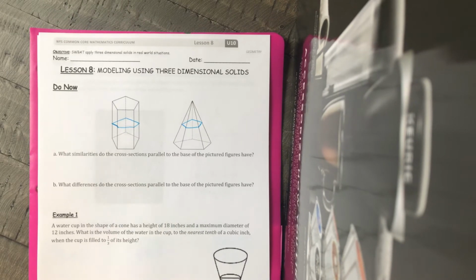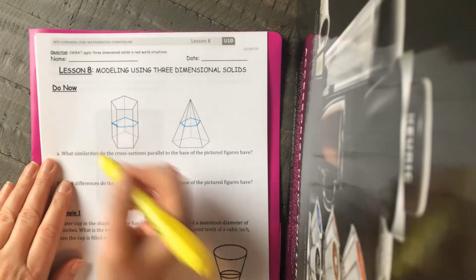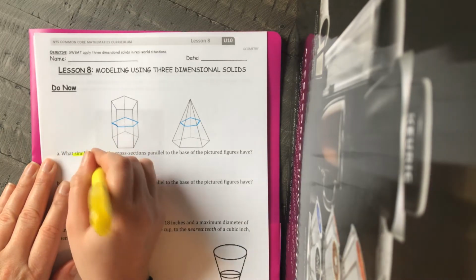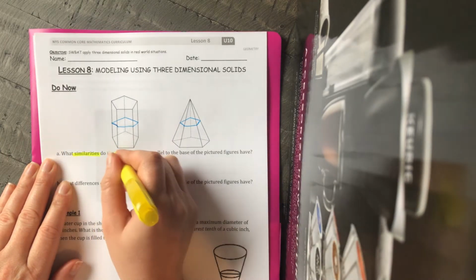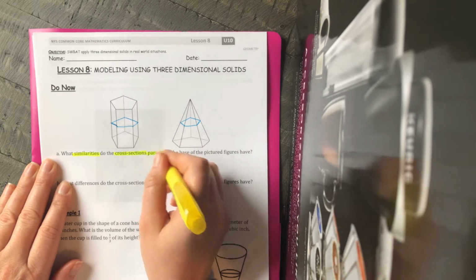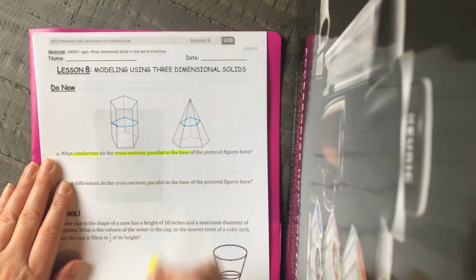All right, boys and girls, so today we're going to be going over lesson 8, which is modeling using three-dimensional solids. I'm going to start off by reading the do now. So part A says, what similarities do the cross sections that are parallel to the base of the pictured figures have? So I'm just going to highlight, usually like we always do, what's important. So what's going to be similar between the cross sections that are parallel to the base?